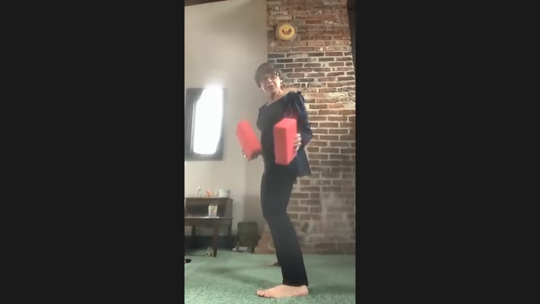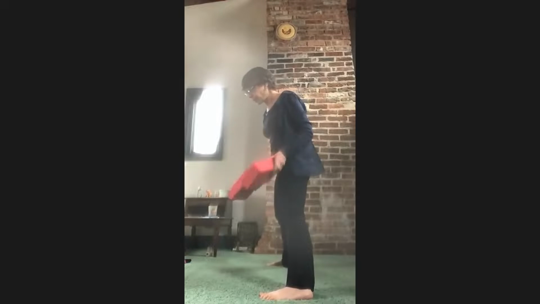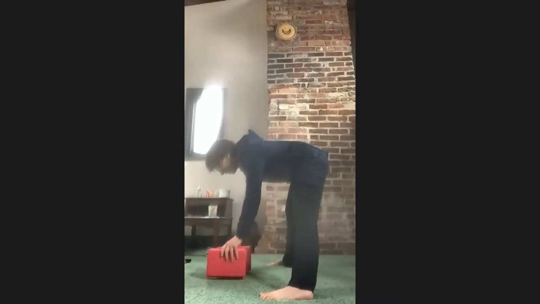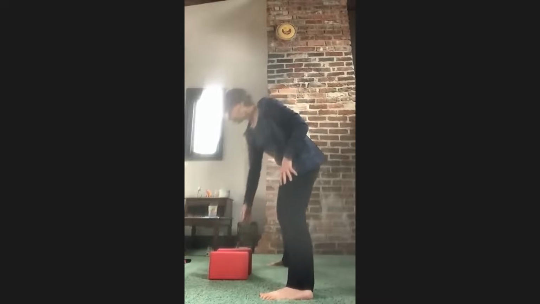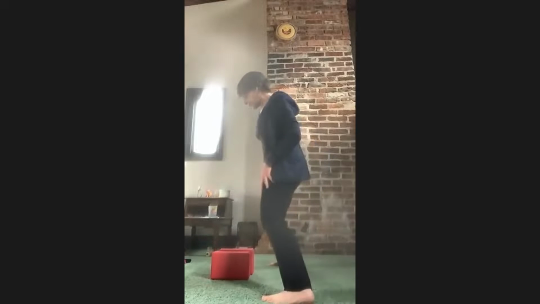If you have blocks, you can use them now. If you continue a yoga practice, I would really recommend them. They're relatively inexpensive. You can use them to sit. You can use them for restorative poses. And we're going to use them now for forward bend if you have them. It's not mandatory or required to do this. You can really just use the floor as well. But we're going to do a wide-legged forward bend.